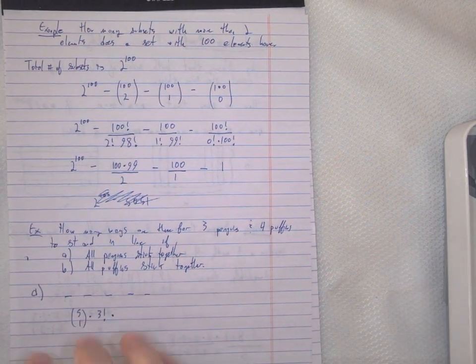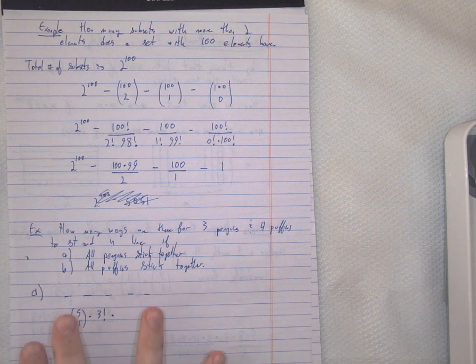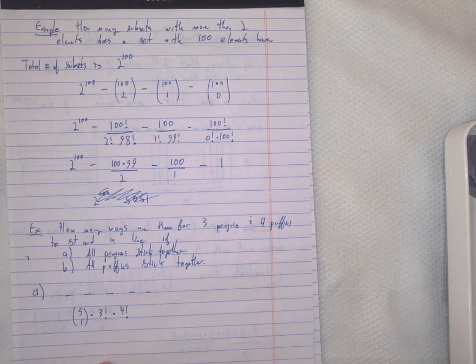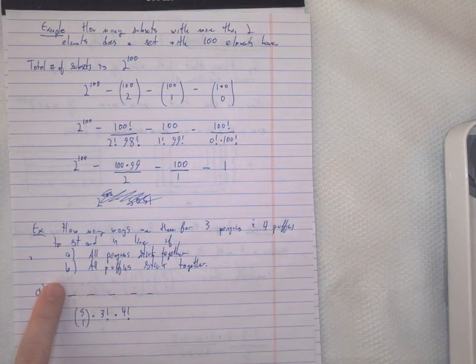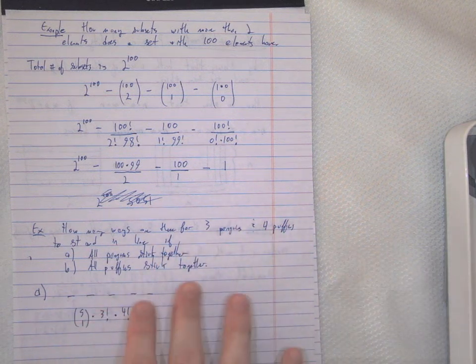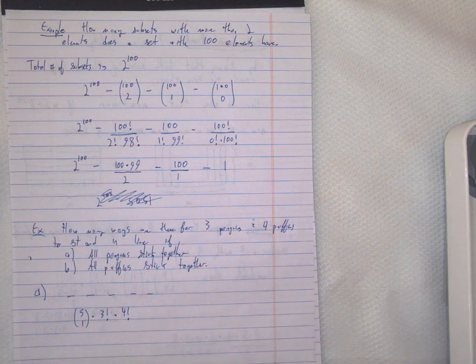And then I also need to find the number of ways of ordering the 4 puffins. And there are 4 factorial ways of doing that.